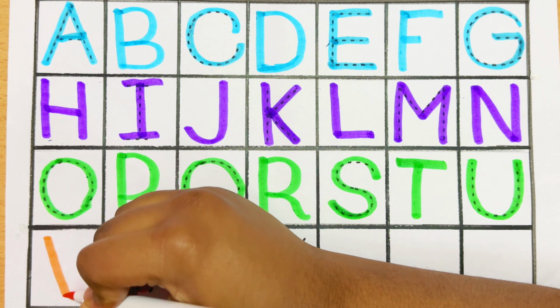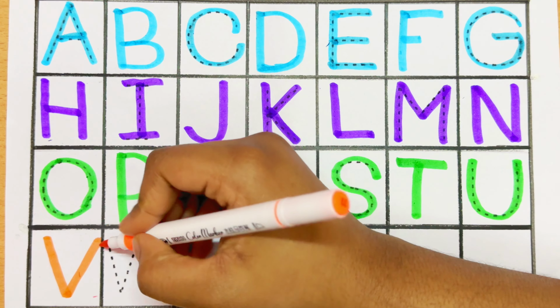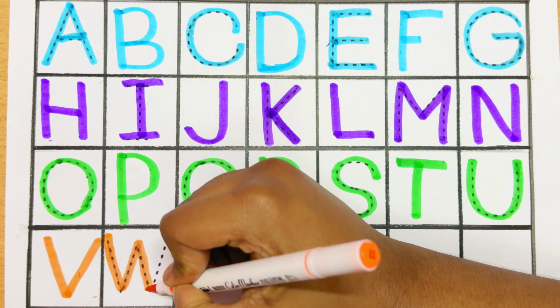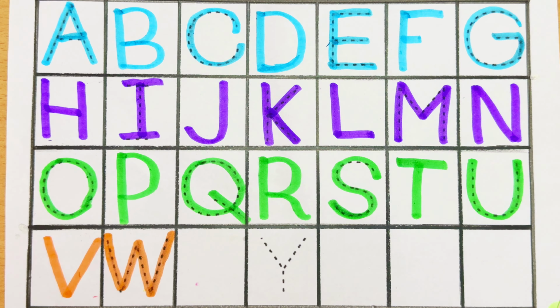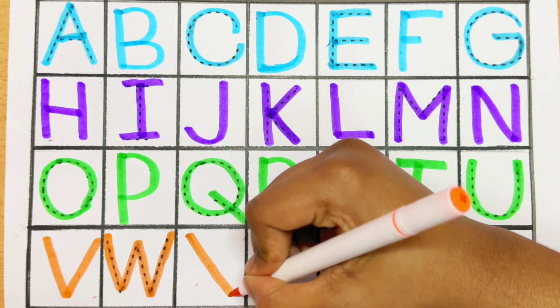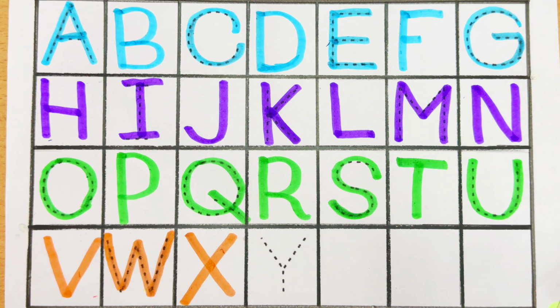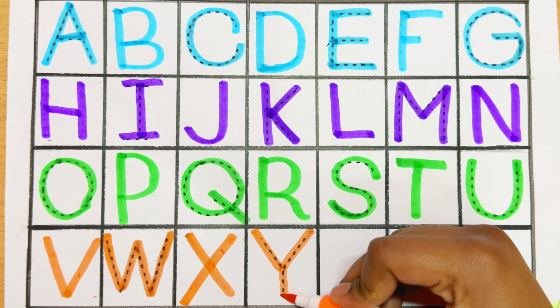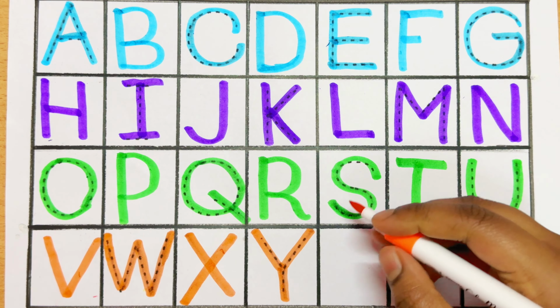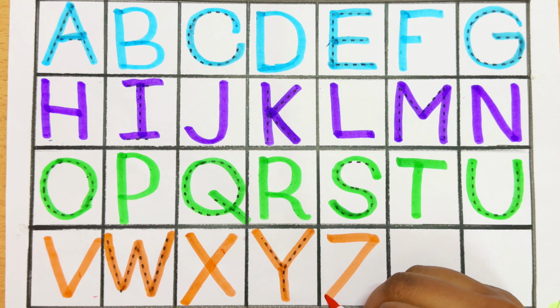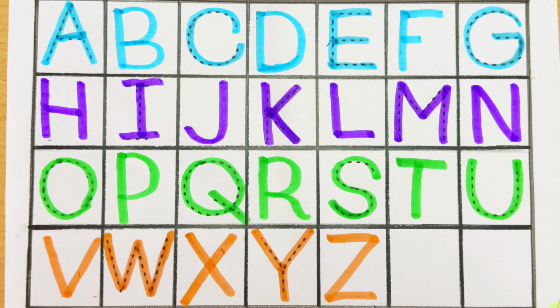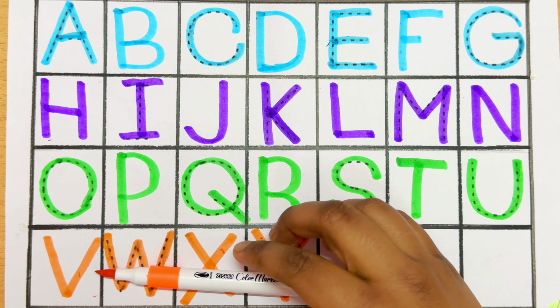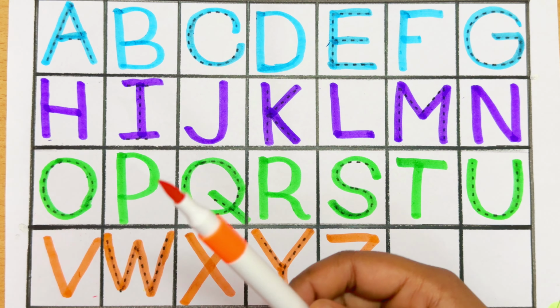V. V for village. W. W for watch. X. X for xylophone. Y. Y for yogurt. Z. Z for zebra. Which color is this, kids? Orange color.